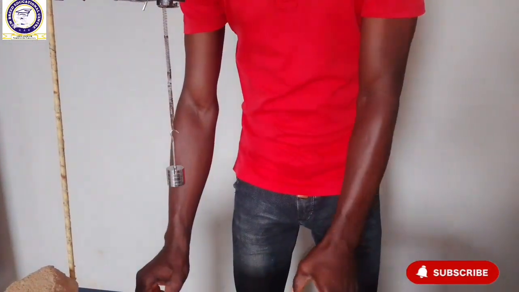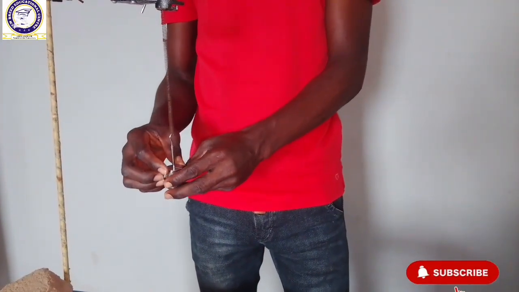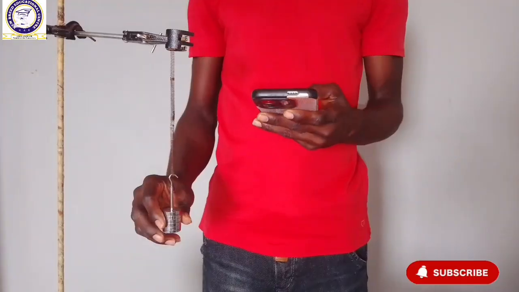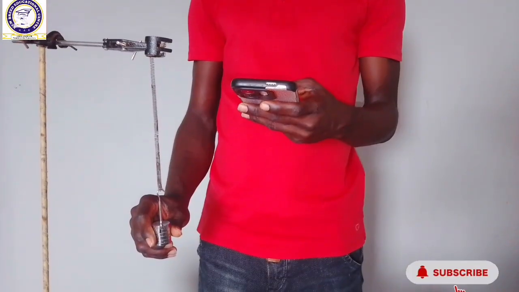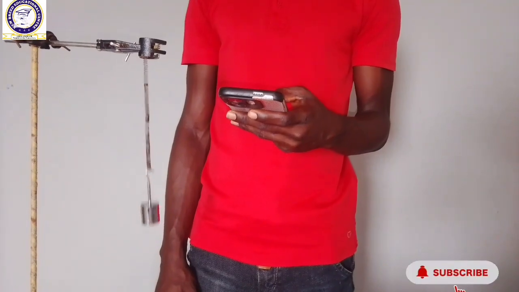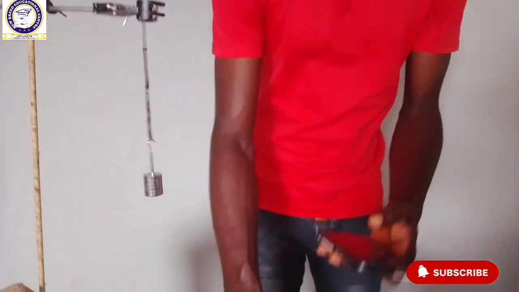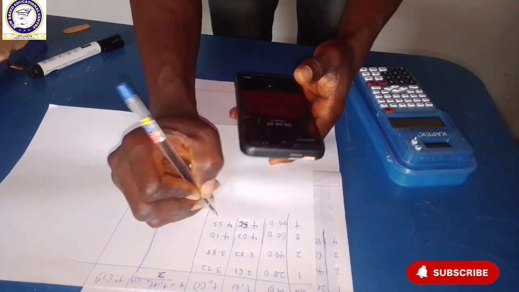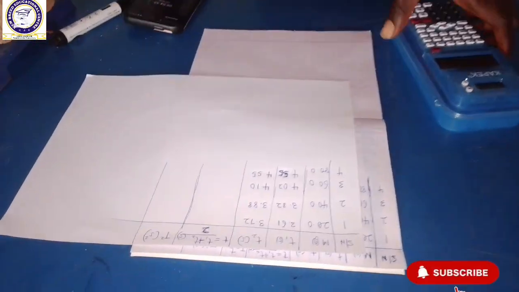Let's go for the last one, which is another 20, our last mass that we are slotting in today. Let's get our t1. 1, 2, 3, 4, 5, 6, 7, 8, 9, 10. 4.55 again, 4.55. So the next thing is to add our timings together and get our average.